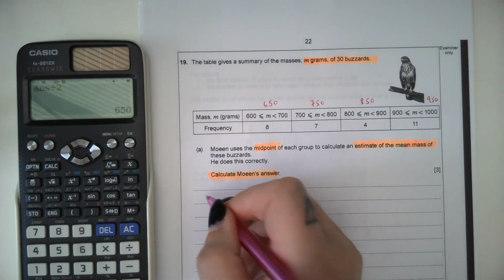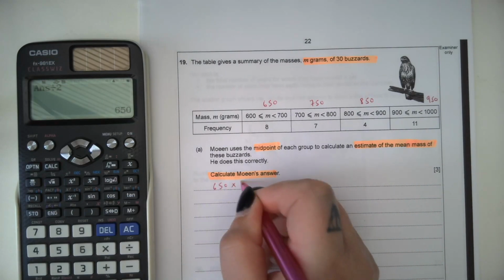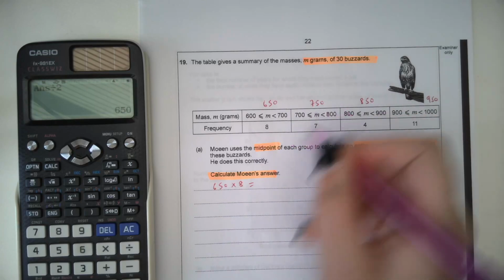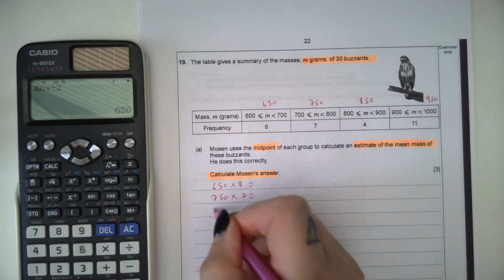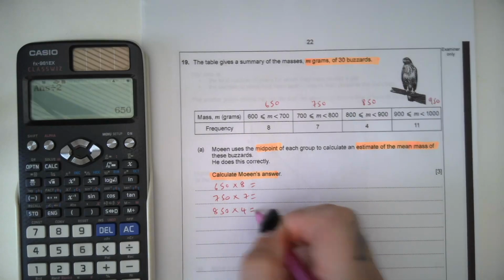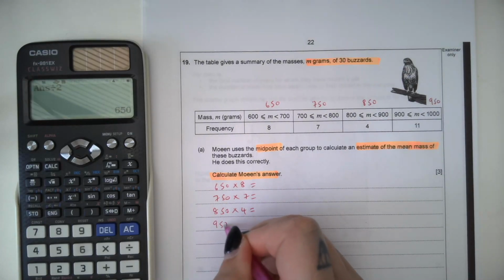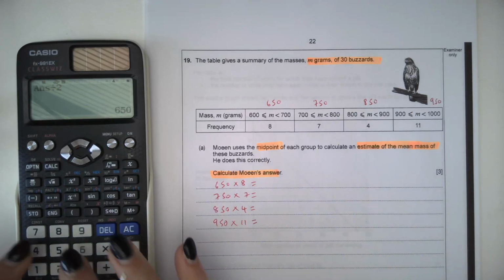So to estimate the mean, we're doing 650 multiplied by 8, 750 multiplied by 7, 850 multiplied by 4, and 950 multiplied by that frequency of 11.